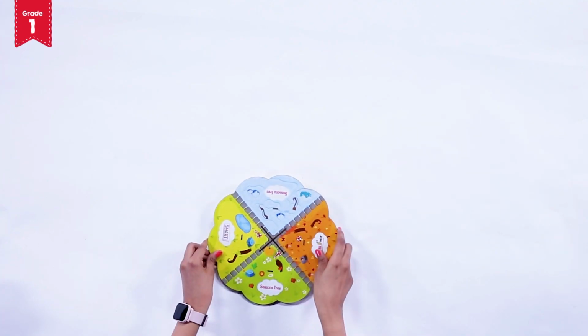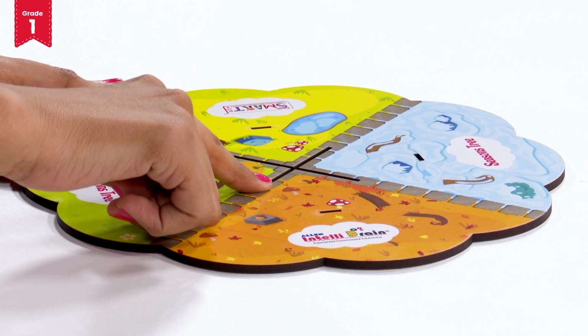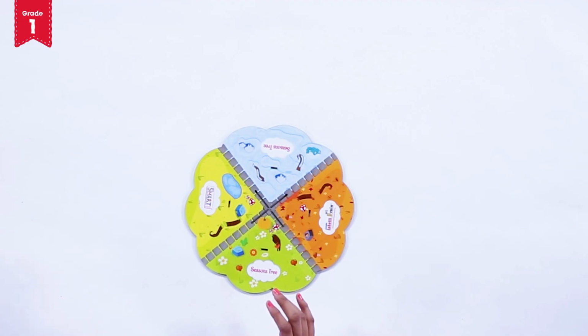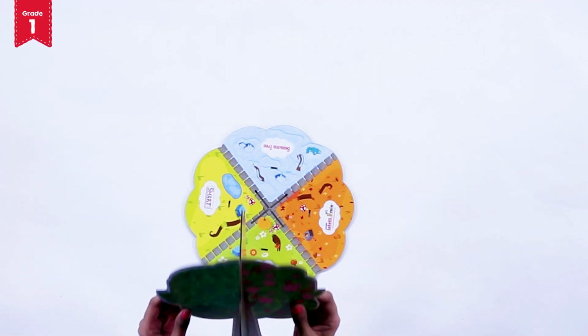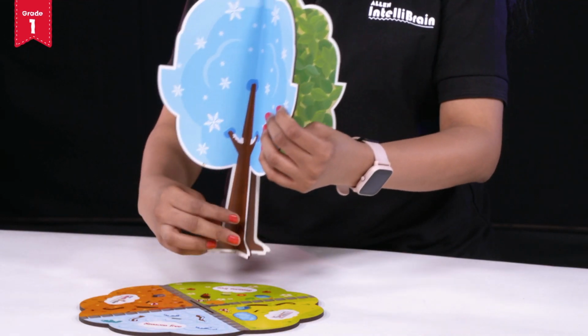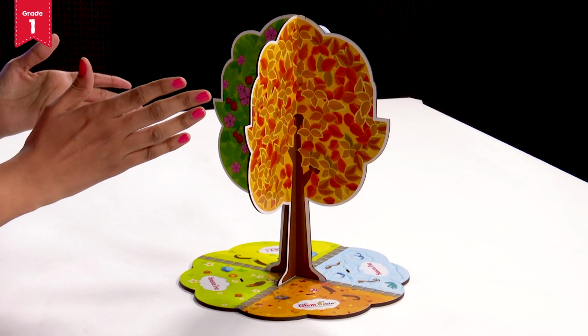Now take your season's base, and if you can see that there is a cross slit at the center of it. So we are going to place the 3D model of the tree carefully on it in such a manner that the season on the tree coincides with the season on the base. Come on, let's do it. Perfect and wonderful. Do you want to make it more spectacular?